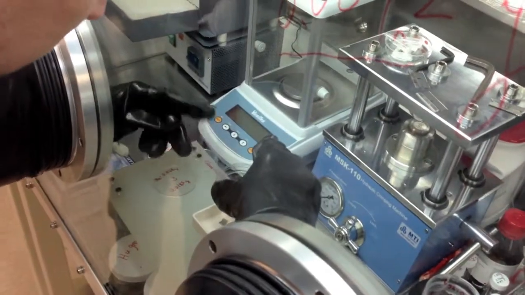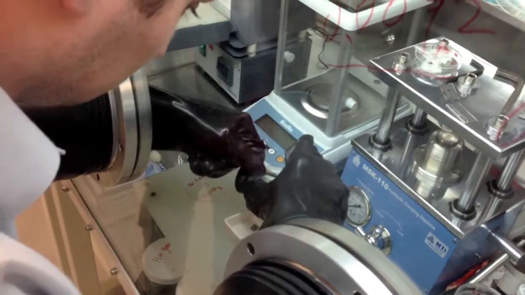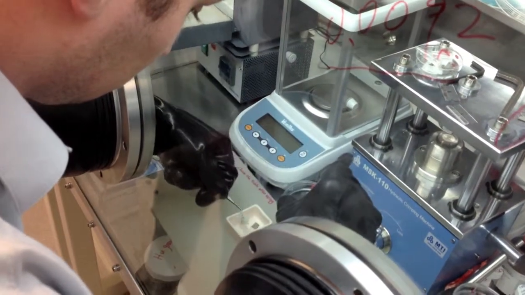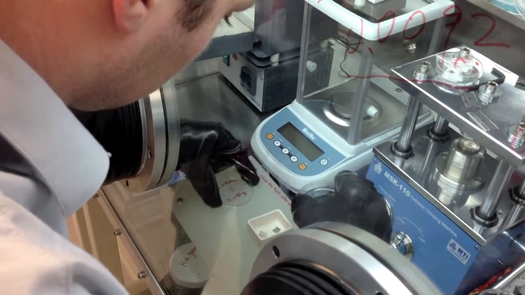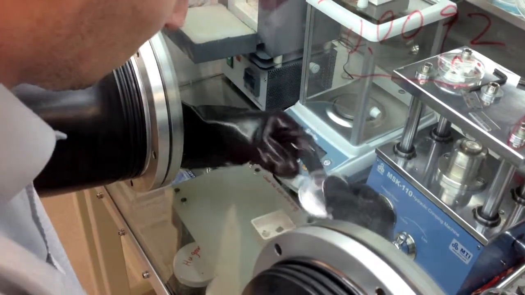And here we are moving the samples to an alumina boat for annealment for 20 hours. Annealing and storage of the samples was done in an argon-filled environment to avoid oxidation.